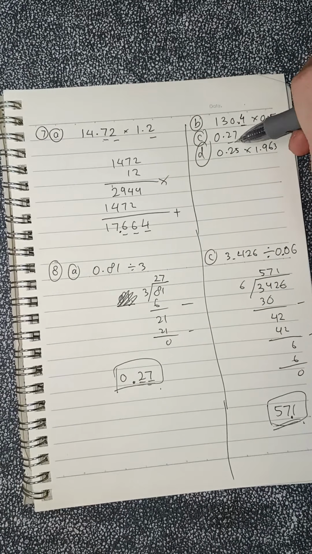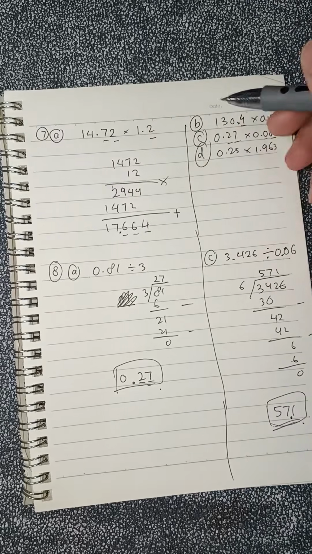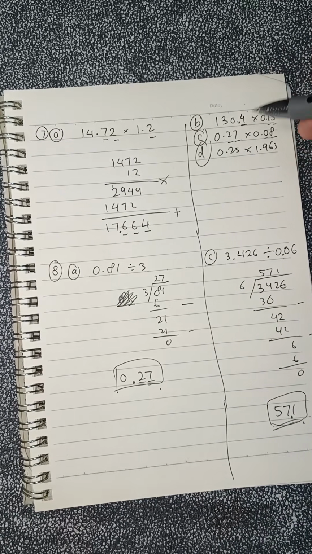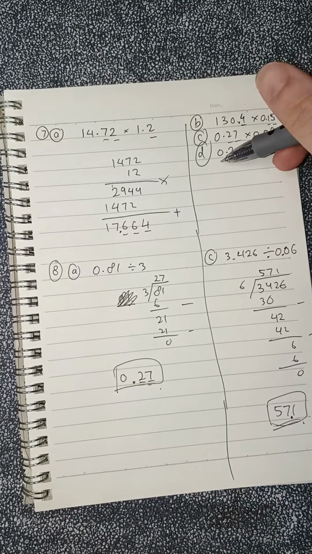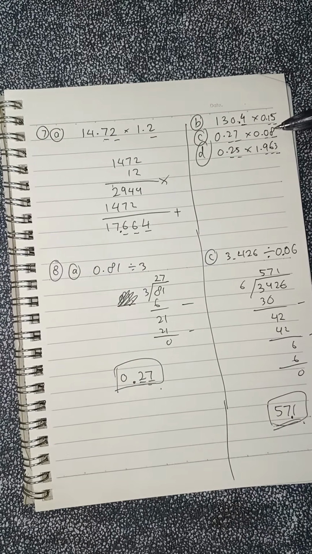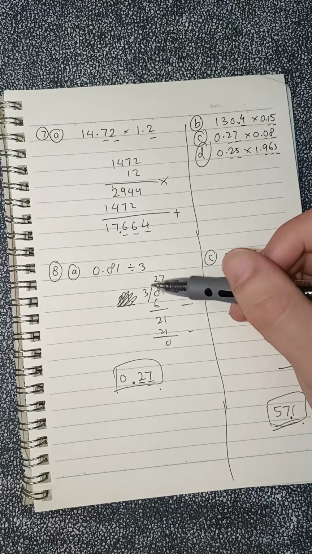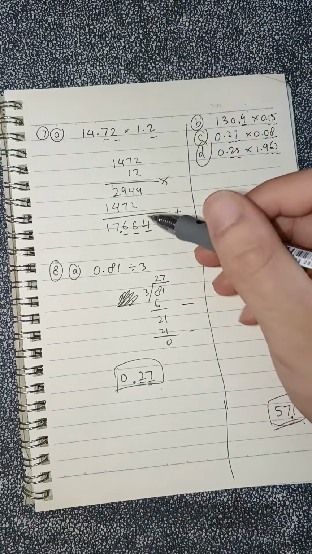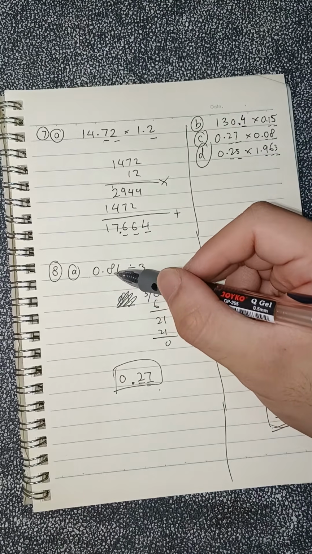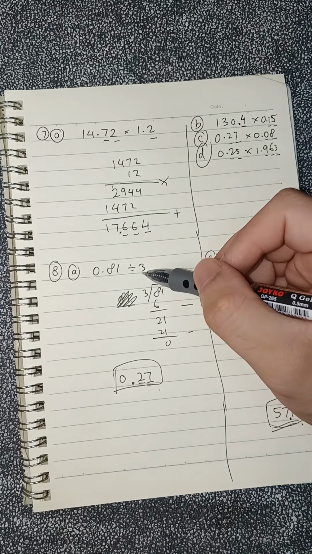For C, 1, 2, 3, 4. The total will be 4 decimal places for the final answer. And for D, the final answer will be, wow, 1, 2, 3, 4, 5. 5 decimal places. Okay, for number 8. From multiplication, we go to division. Same thing, 0.81 divided by 3.